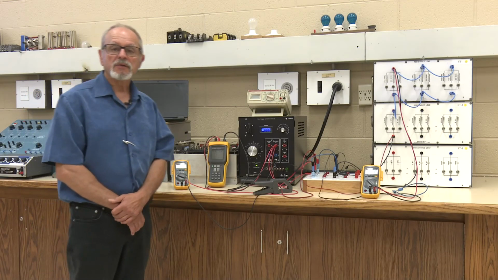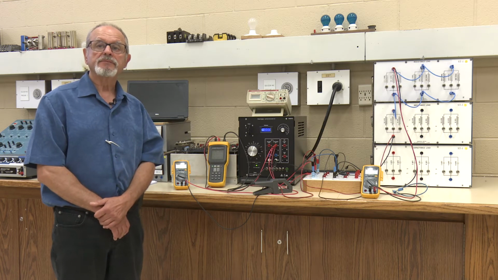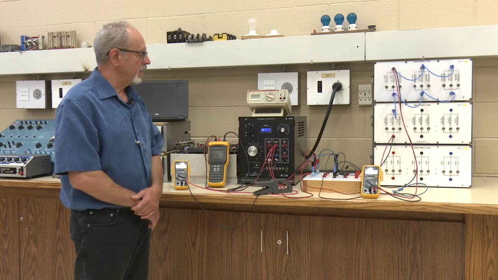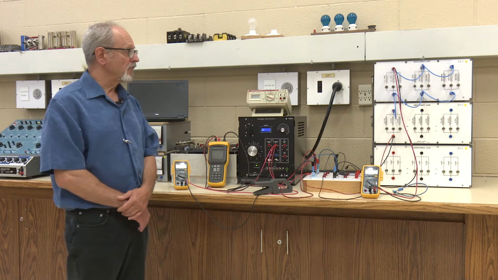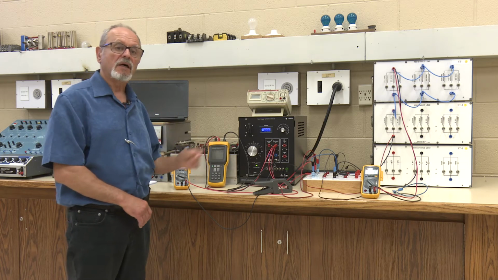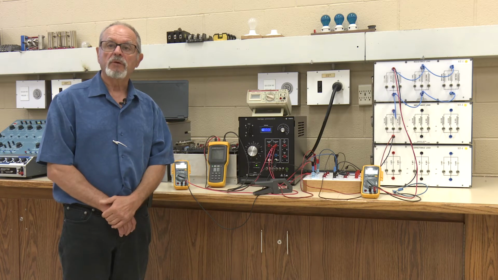Class, welcome back to Lab 1 for ELEC1631. Now in this lab, as we know, we'll be examining the effects of harmonics on the line side, or at the utility side, that are generated by a switching load.